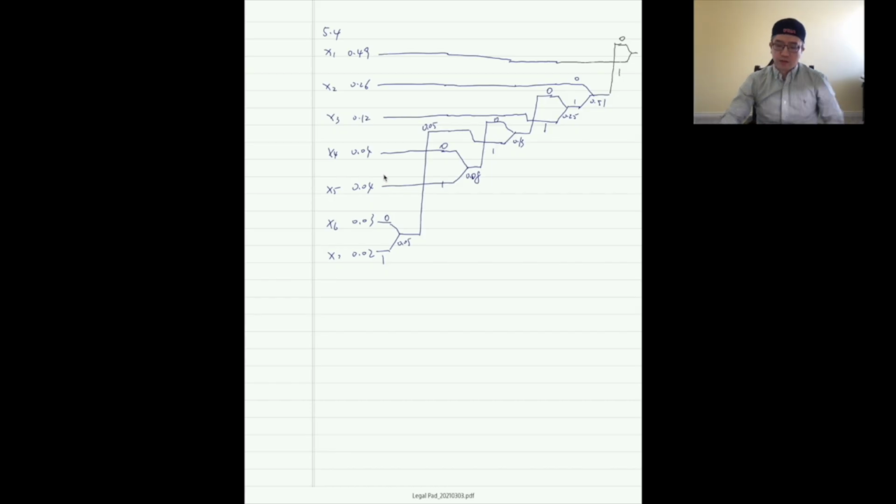Next, let's see the codewords. The first one only has a 1 on this path, so we have a 1 here. For the second one, we have a 0 and 0, so the second one has two zeros. Let's see the third one, x3. For x3 we have 1, 1, and 0.